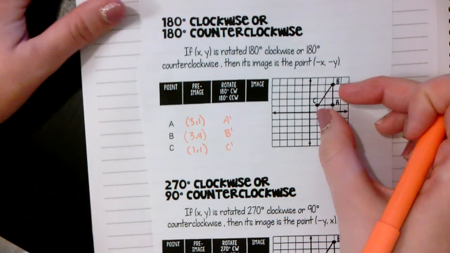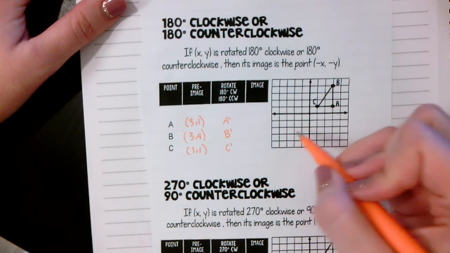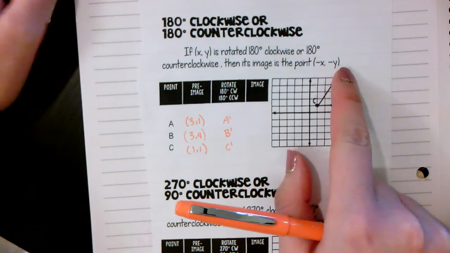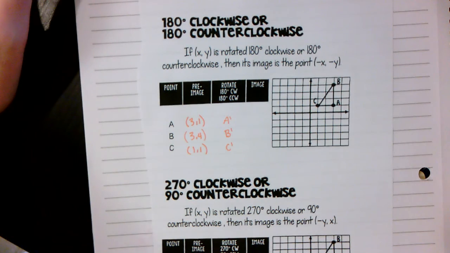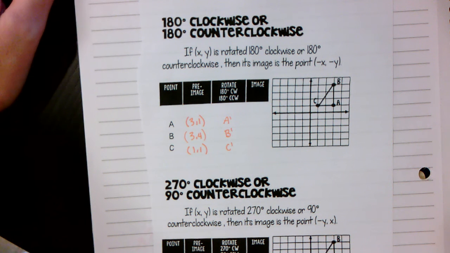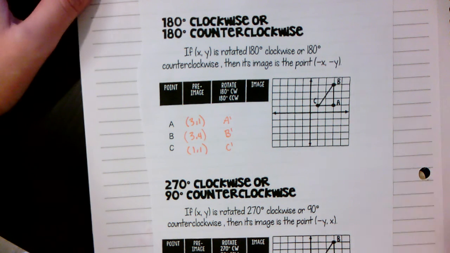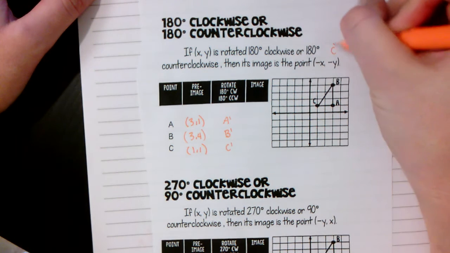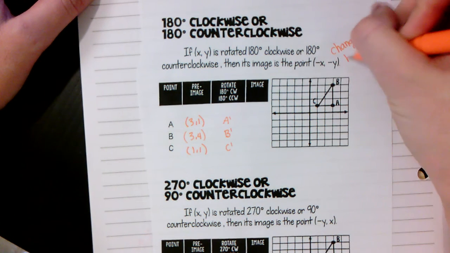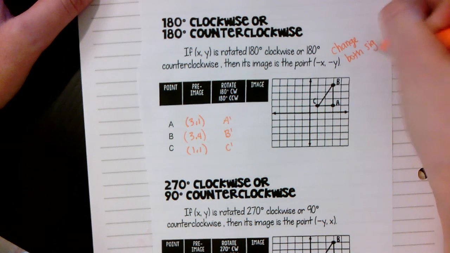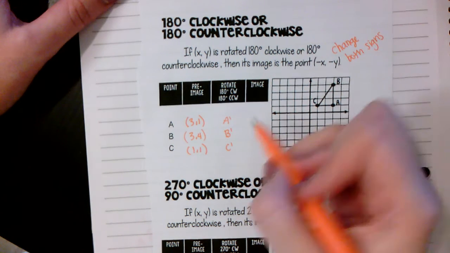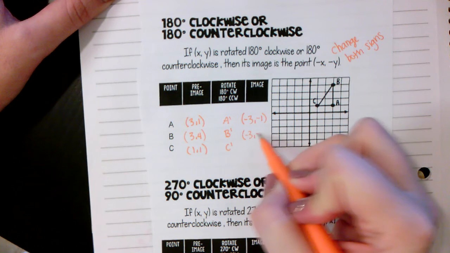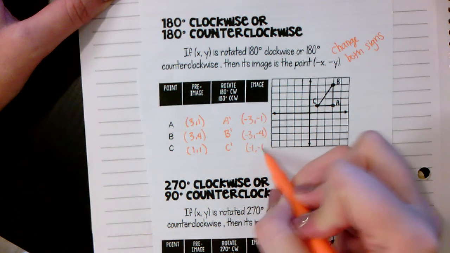Now, it's hard to look at this and say, okay, now where in this quadrant do I put the points, and how did it turn? So that's why these little tricks are important. Take your coordinates from the pre-image, from the first points that you're given, and change both values to the opposite sign. So above this, I want you to write change both signs. So the new image is now going to be -3, -1, -3, -4, -1, -1.